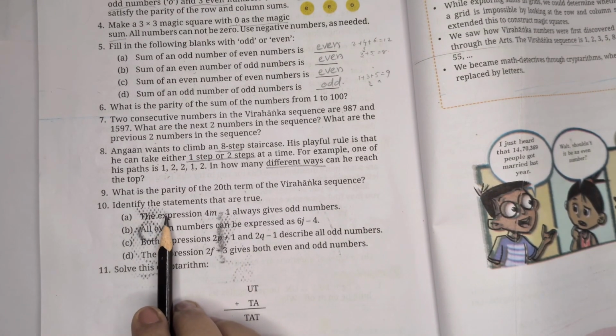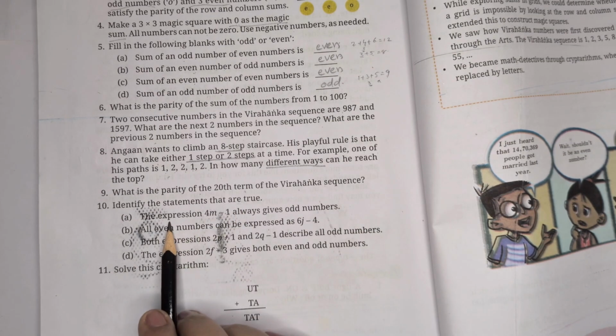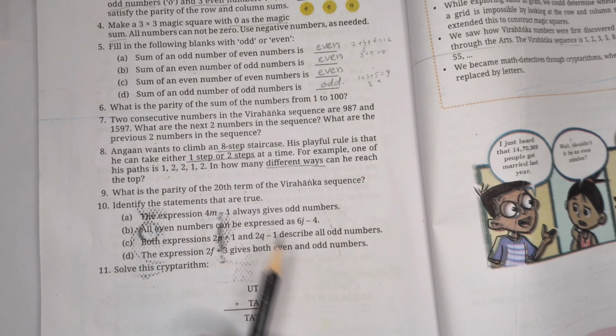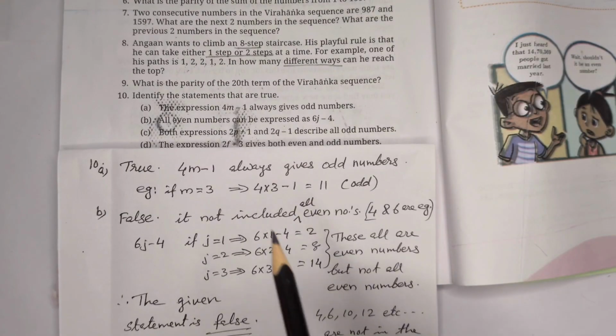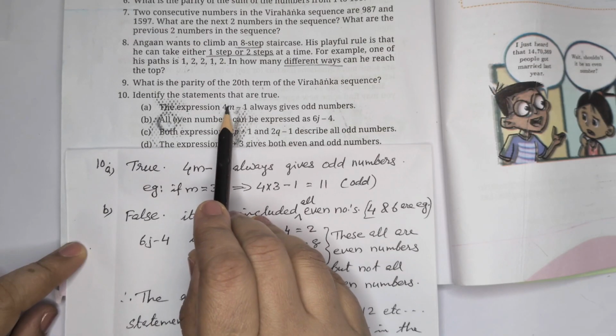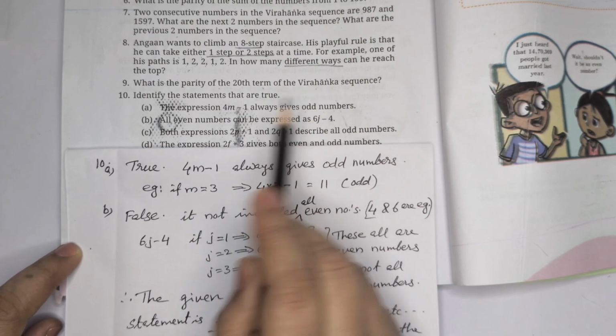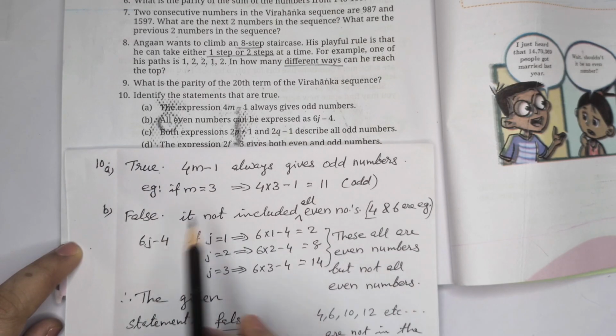Question number 10. Identify the statements that are true. First one, the expression 4m minus 1 always gives odd numbers. That is true. 4m is an even number. That minus 1 or plus 1 always gives odd numbers. So we can write true.